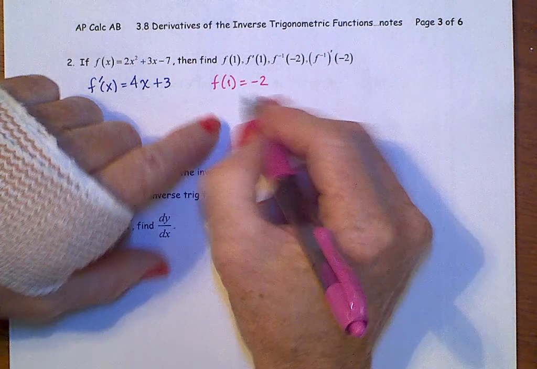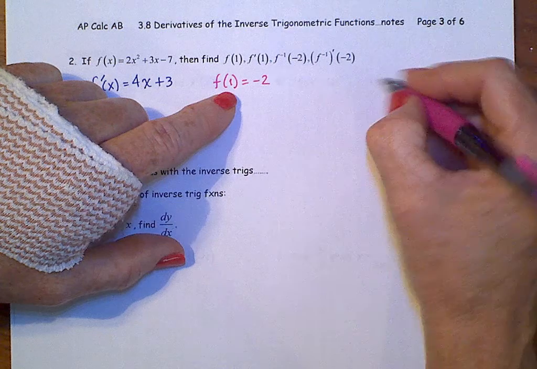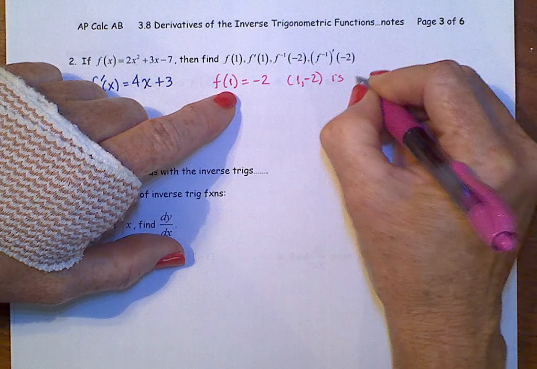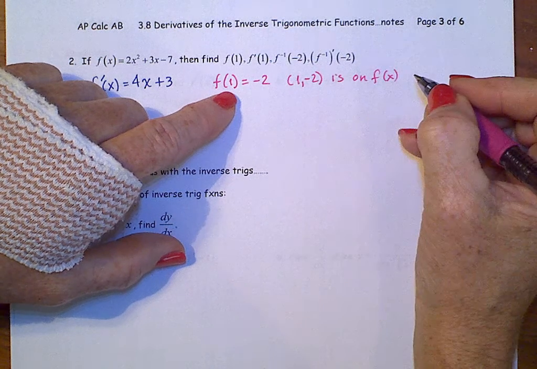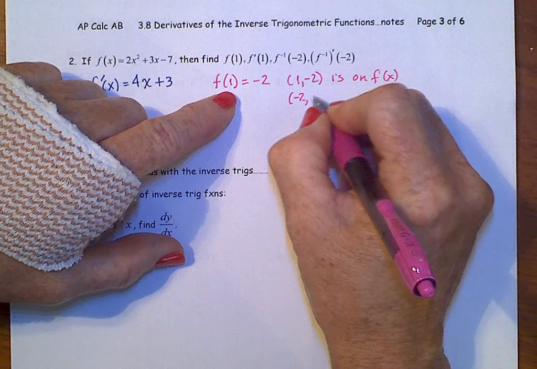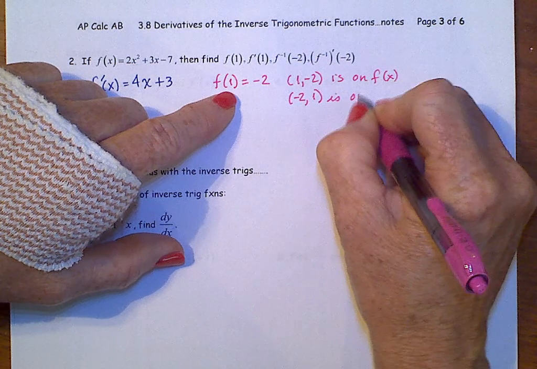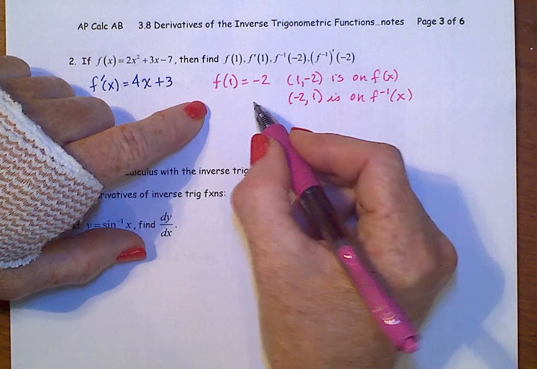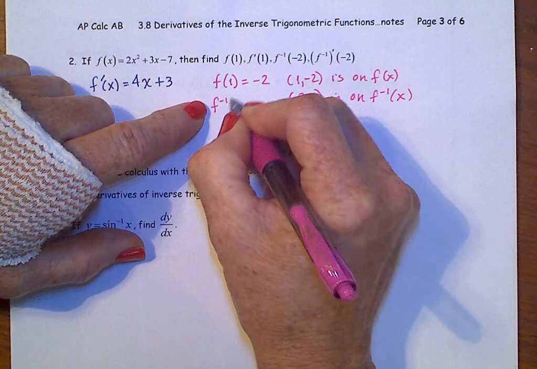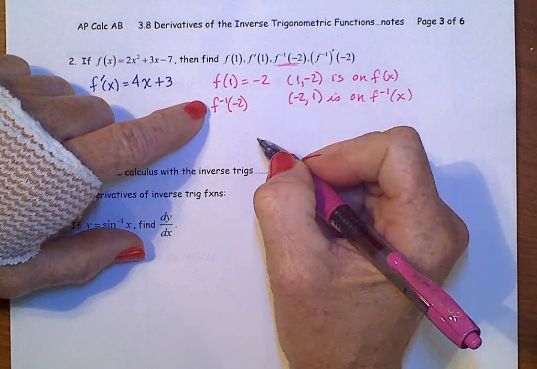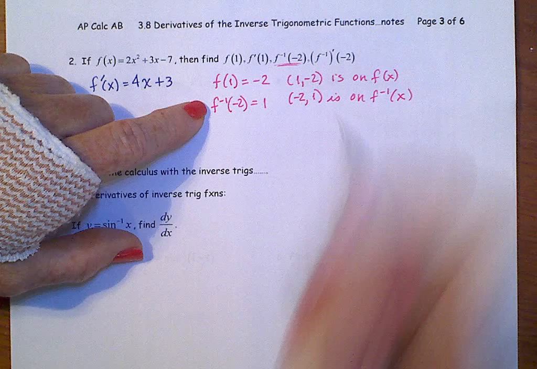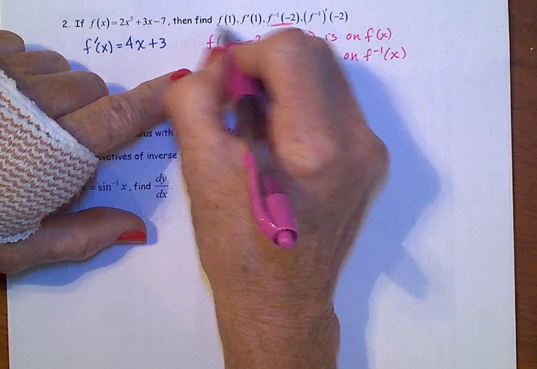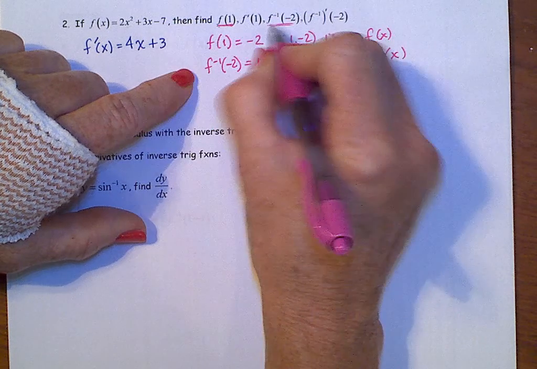All right, if f of 1 is negative 2, that means that 1 comma negative 2 is on f of x, which means negative 2 comma 1 is on f inverse. Well, backing right out of this, that means f inverse of negative 2, which is the second one I asked you to find, is 1. Perfect. So we did those two, f of 1 and f inverse of negative 2.